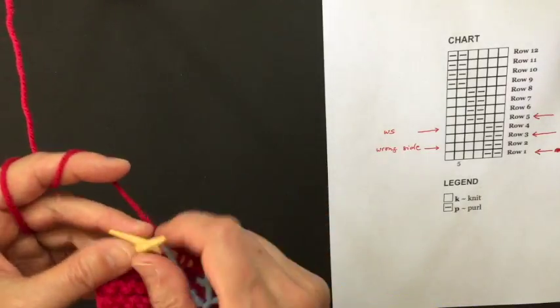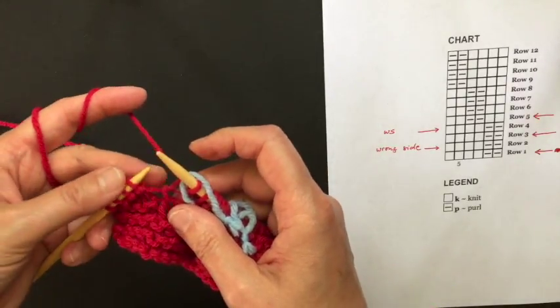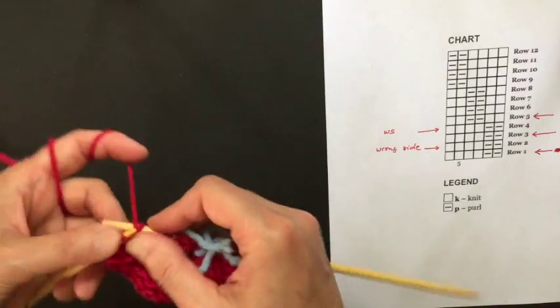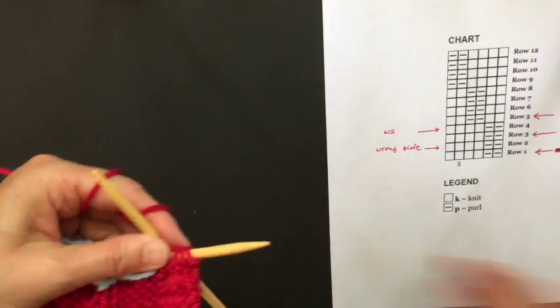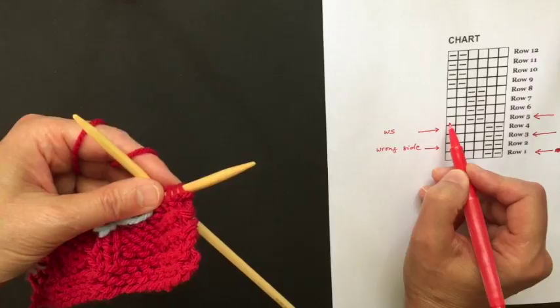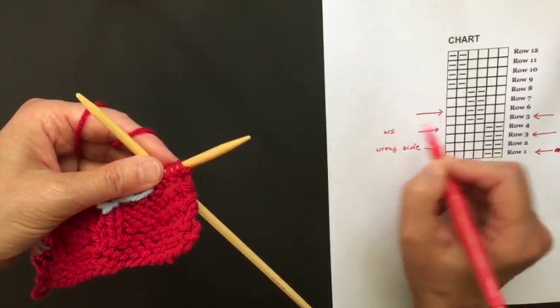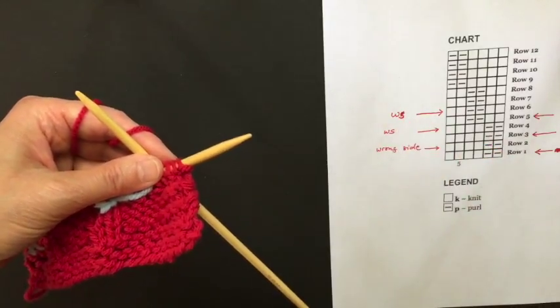And our edge, 4 knitted stitches. Okay, we will knit 4 stitches for our edge. Okay, we are again on the wrong side, so we finished our 5th row. Okay, and we are starting our 6th row, and that's the wrong side.